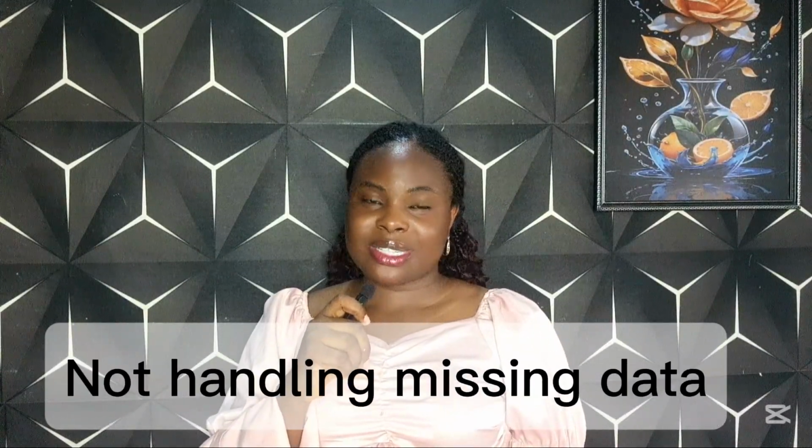The first data cleaning mistake that we make is not handling missing data. Guys, missing data is very important, and if you don't handle it well, it can distort your results or make your insights unreliable. Alright, so how do you handle missing values? What most of us do is fill it up with 0 or leave it blank. That is one of the ways to handle missing values, but most of the time that is not the best way, because this can affect the total average of that particular column.